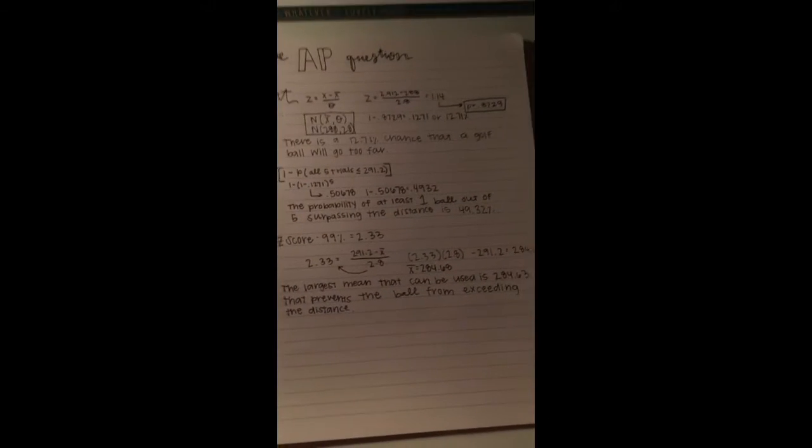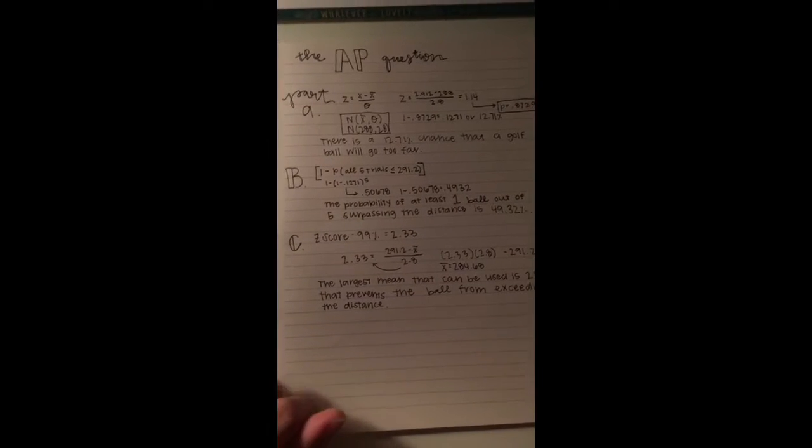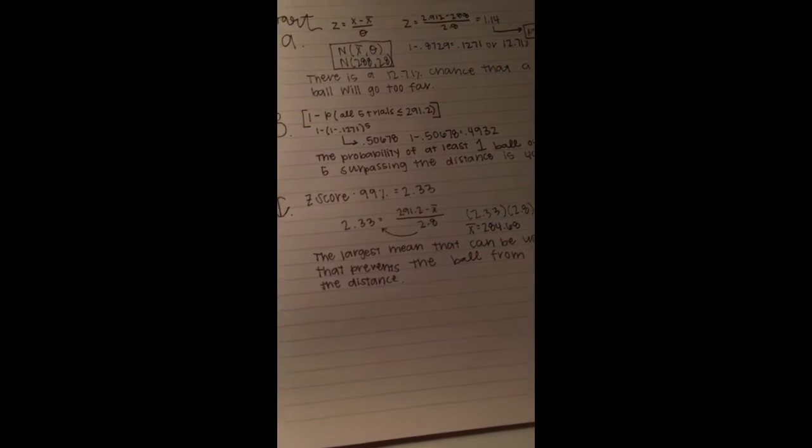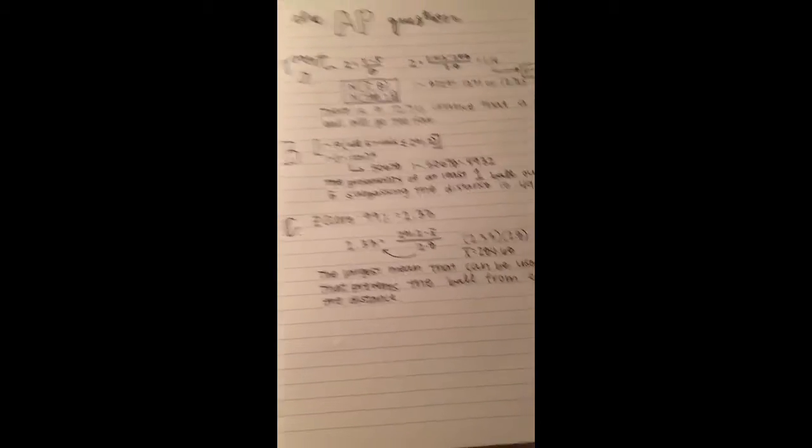And finally, C of the AP question says, if the manufacturer wants to be 99% certain that a randomly selected ball will not exceed the maximum distance of 291.2 yards, what is the largest mean that can be used in the manufacturing process? So then we'll come back down here, and there's my part C. Okay, so if we want to be 99% certain, we're going to need to look up the z-score that goes along with the 99%.